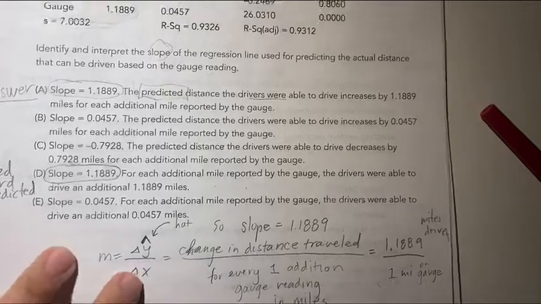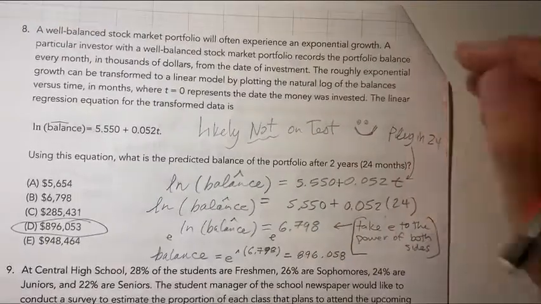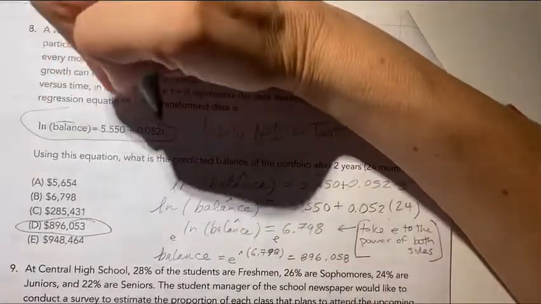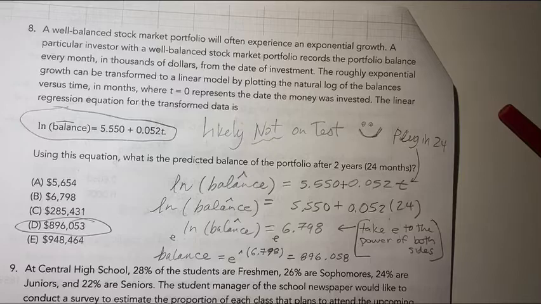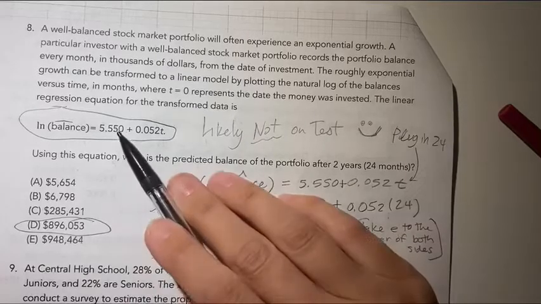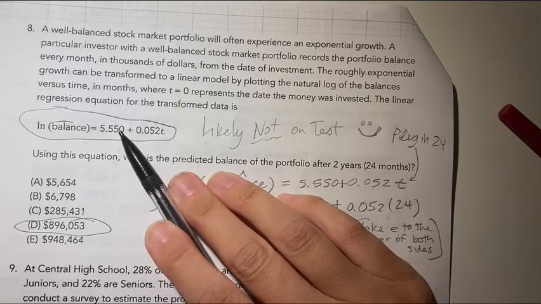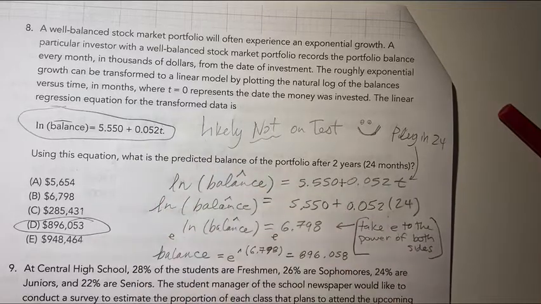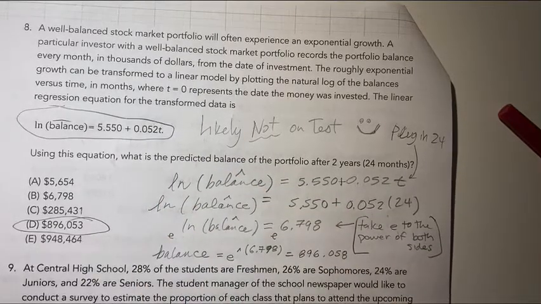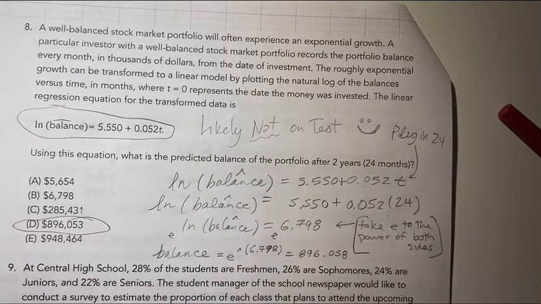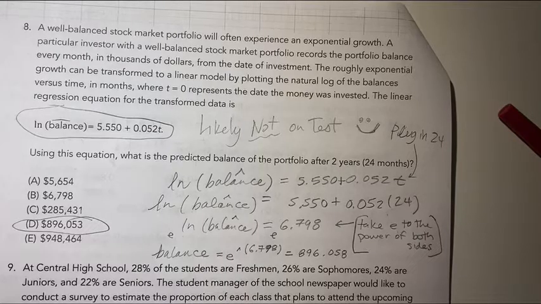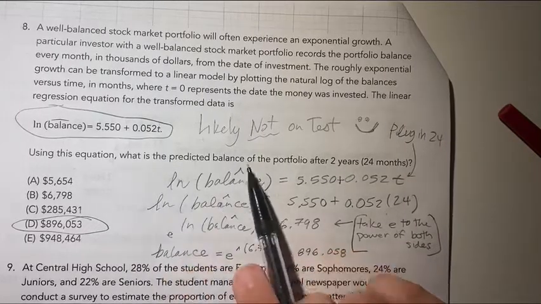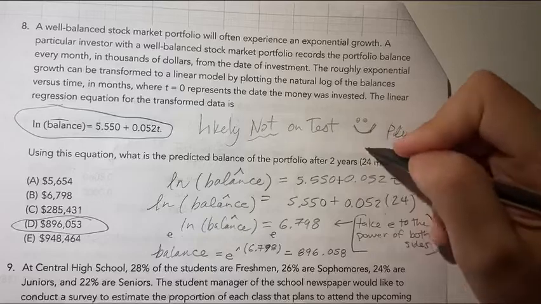Okay, let's take a look at the next one. On question number 8, a well-balanced stock portfolio would have an equation like this, where this is the amount that was originally invested in, and T is in months. Okay, so we've got to be careful with that. It says, using this equation, what's the predicted balanced portfolio in months?